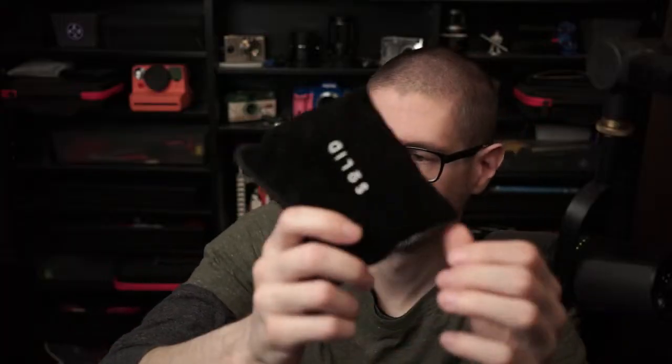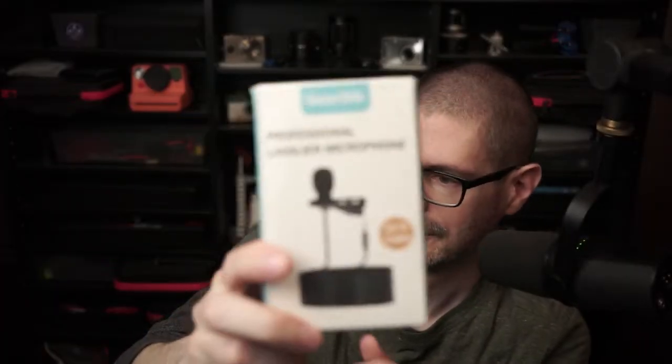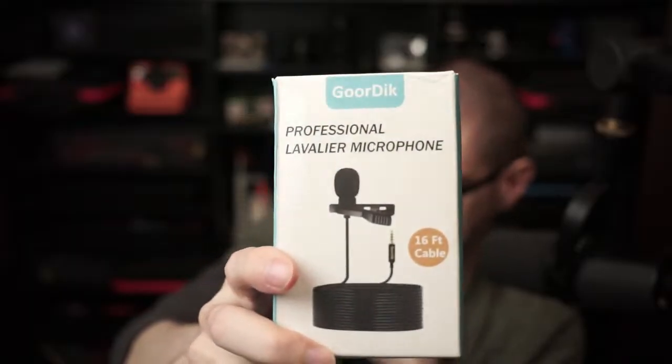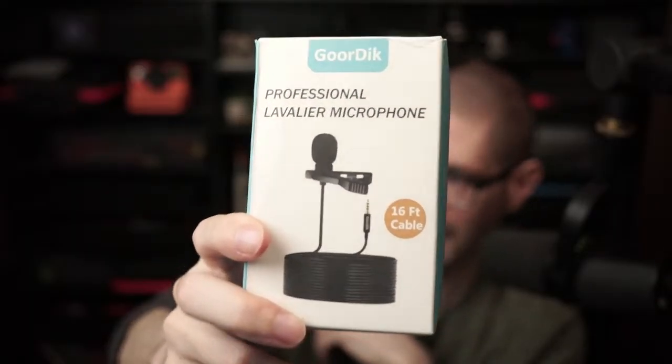And then besides those two, this thing is a little pack of lapel microphones and other equipment. Could try those, and then this one. Good Dick.